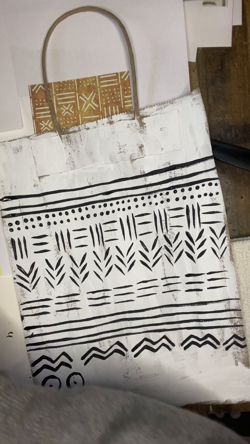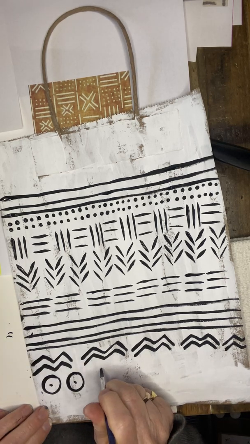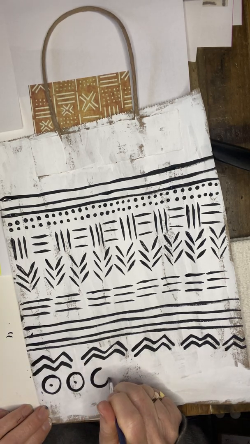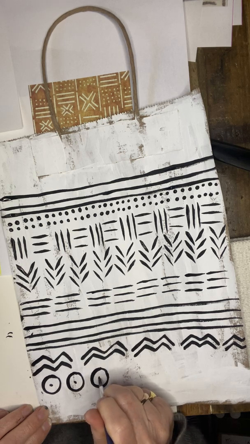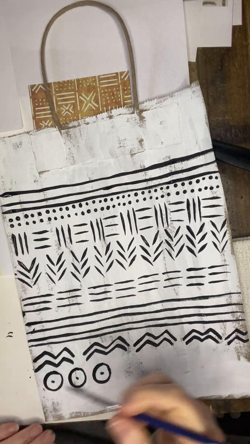And if you run out of paint as you're painting, just load your brush up again, add a little bit more, and continue.